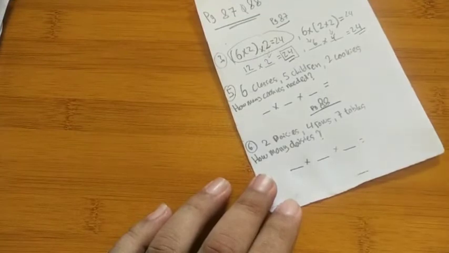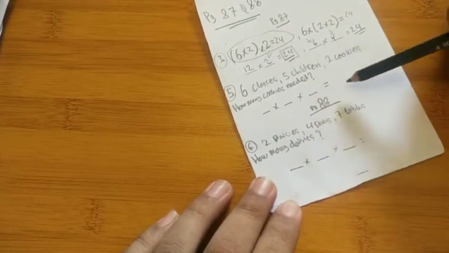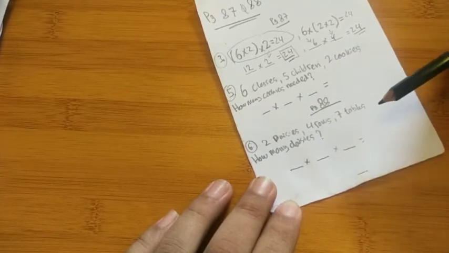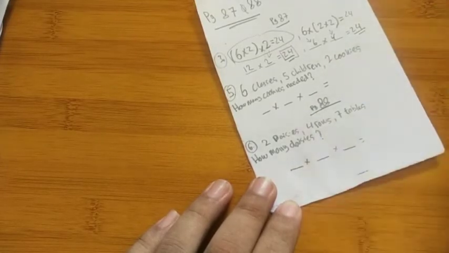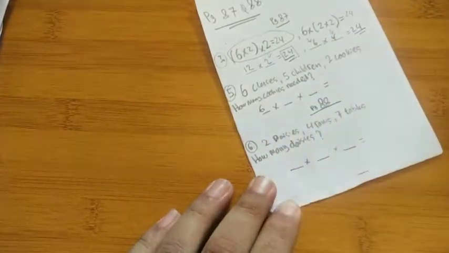How about number 5? 6 classes, 5 children, 2 cookies. How many cookies are needed? We have to understand there are 6 classes with 5 children in each class, and each child will receive 2 cookies. So there are 6 classes, write down 6 here.